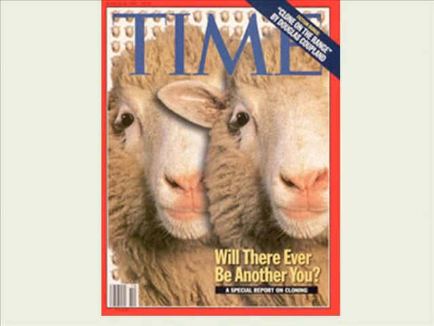This is the cover of a Time magazine. On this cover, you will see two sheep that look exactly the same. This is Dolly. Dolly was the first clone that was documented to the public. And she was created in, I think it was about 1996 that she was created.